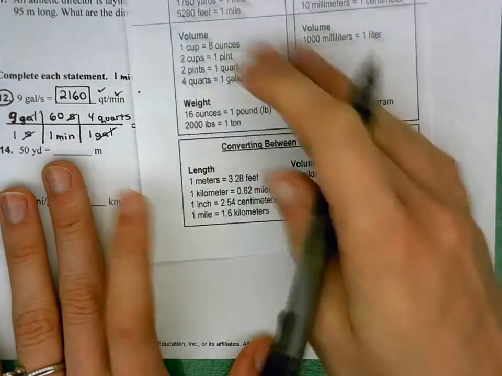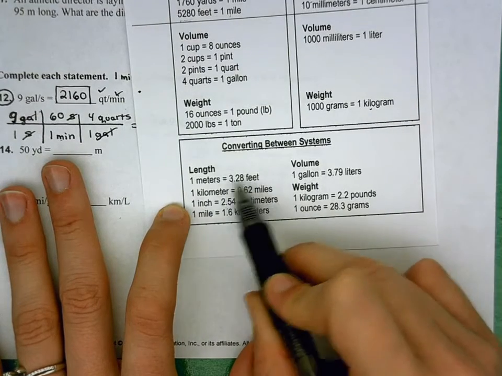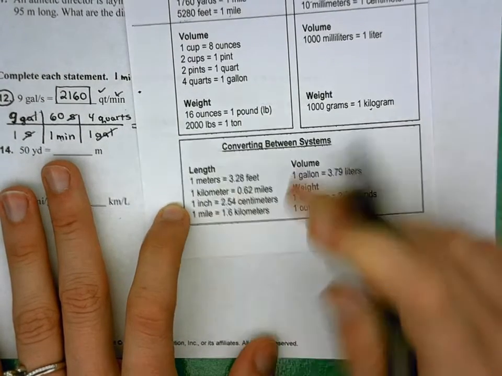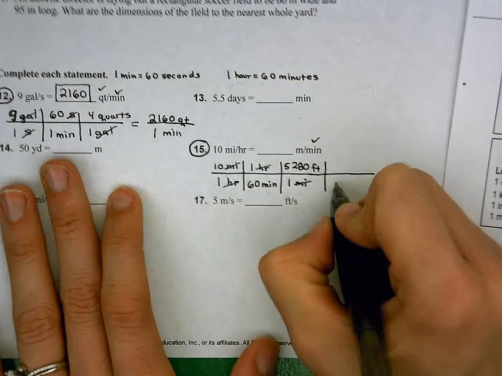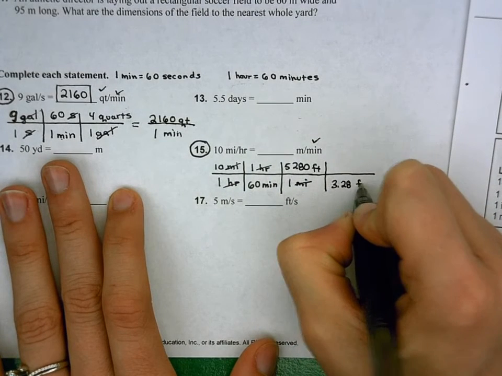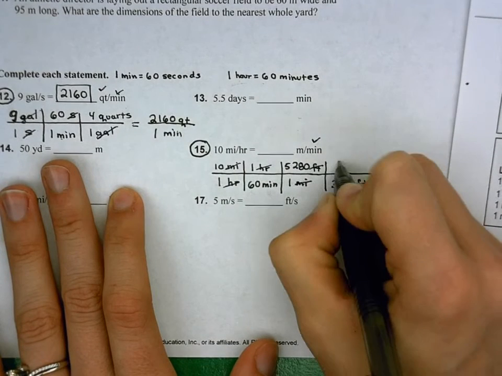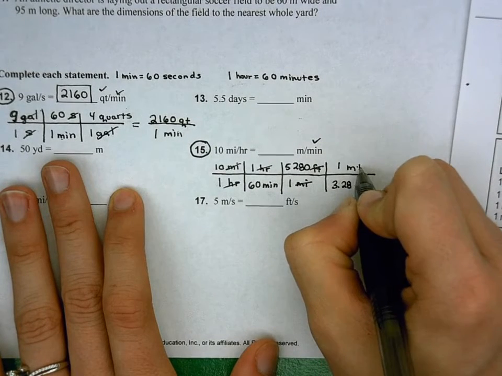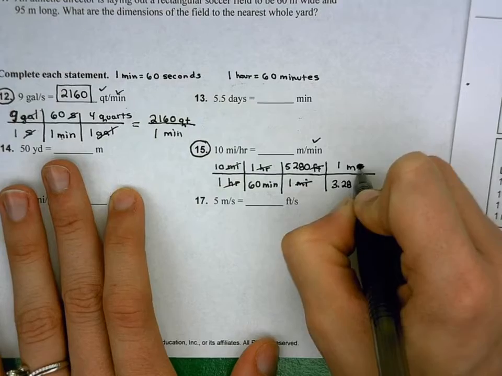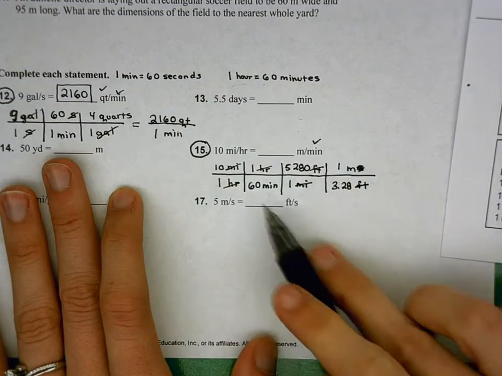And then using this bottom one, I'm now going to be able to go from feet over to the meters that I want. So the 3.28 feet is going to go in the bottom so that the feet can cancel. And the 1 meter is going to go in the top. Okay, and so now we have meters left over and minutes, which is what I wanted.